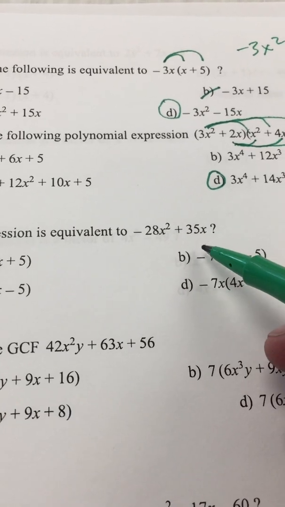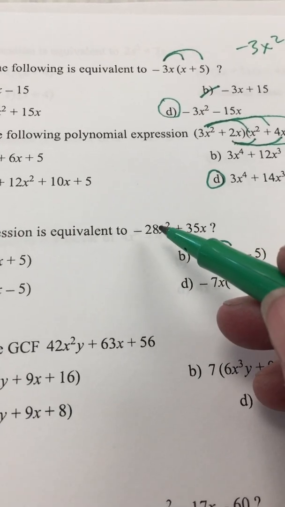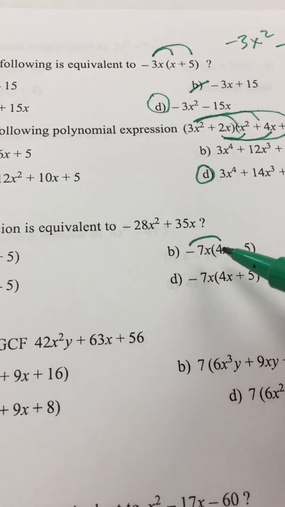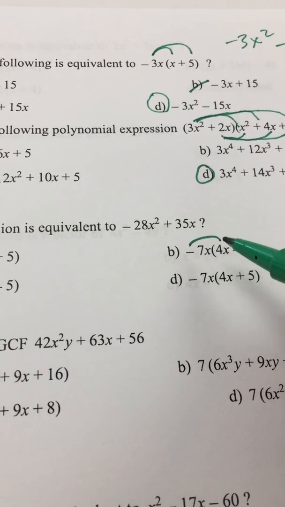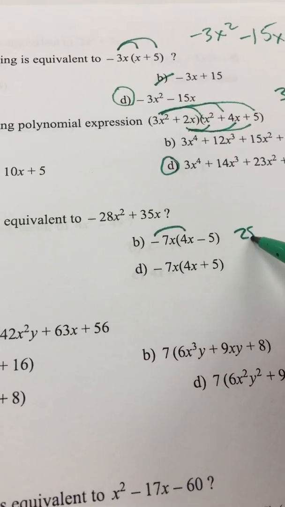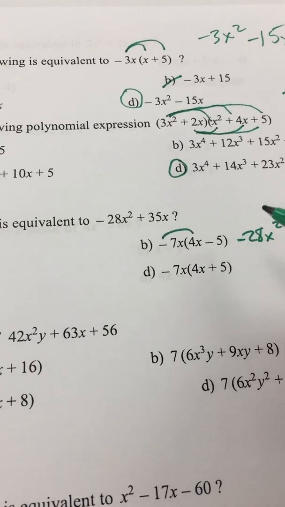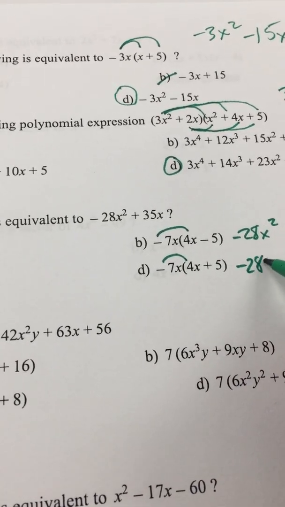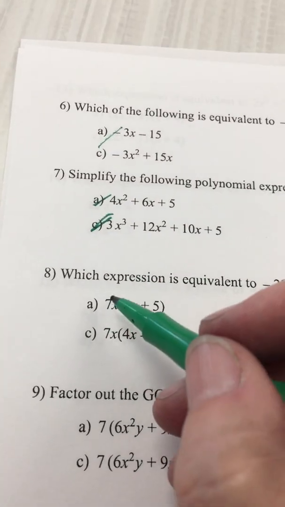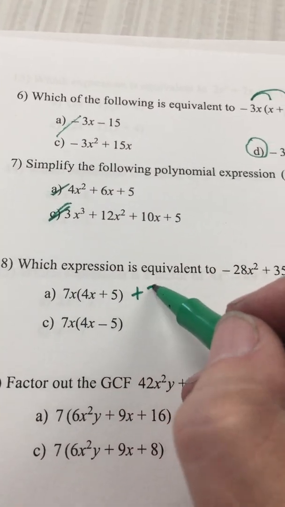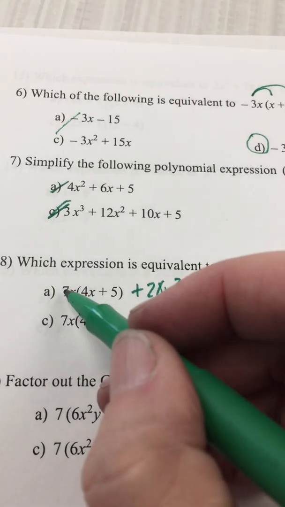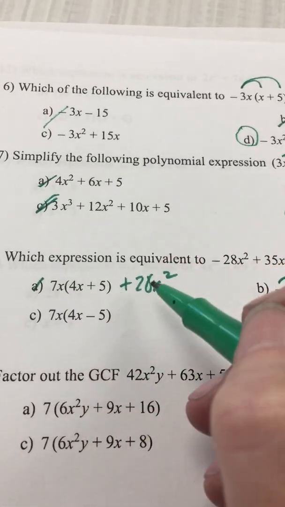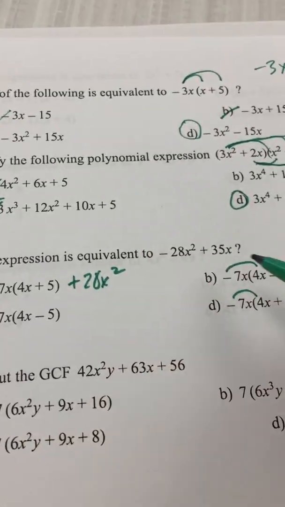So if you just want to distribute each one of these and see which one gives you a negative 28x squared. This gives me a negative 28 and x squared, so I'm going to keep it. If you want to, you can write that 28x squared, and it's negative. Negative times positive is also a negative 28x squared. Positive times positive is a positive 28x squared, so we're going to get rid of that one. And positive times positive also gives me that positive, so those are gone because I wanted a negative in the beginning.